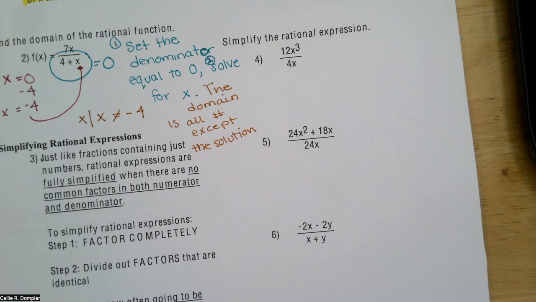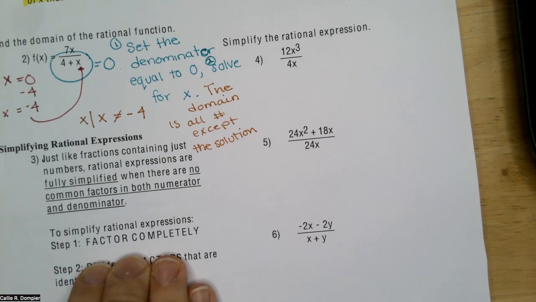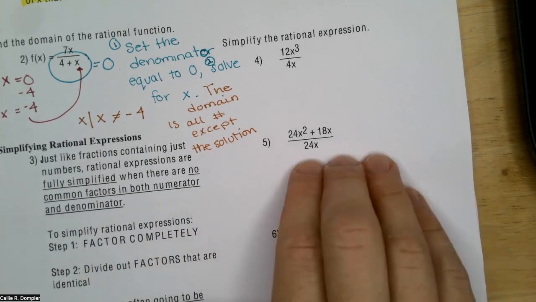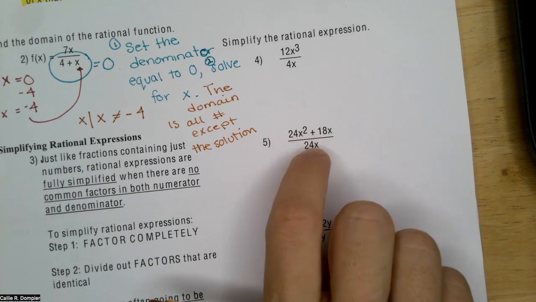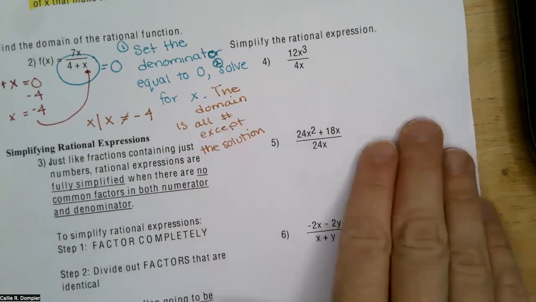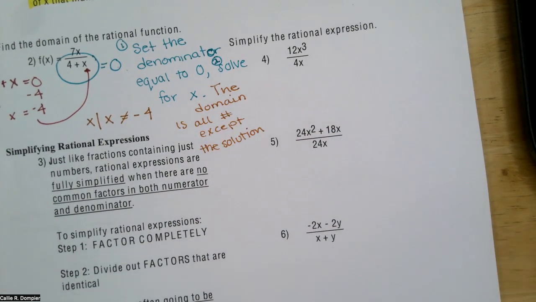Just like fractions containing numbers, rational expressions are fully simplified when there are no common factors between the numerator and the denominator. So factor completely, okay? Always factor. If you see something and you're like, oh, 24, 18, and 24, I can divide all of those by 2. X squared, x, and x, I can divide all those by x. Always your first view should be, what can I factor out, okay?